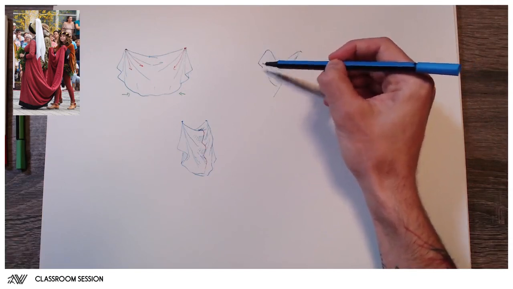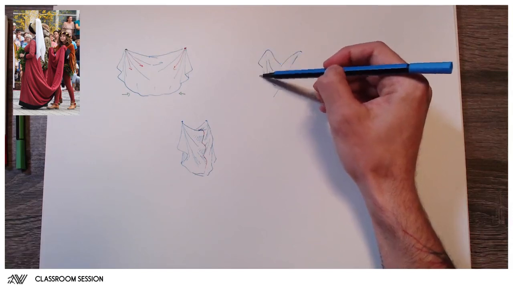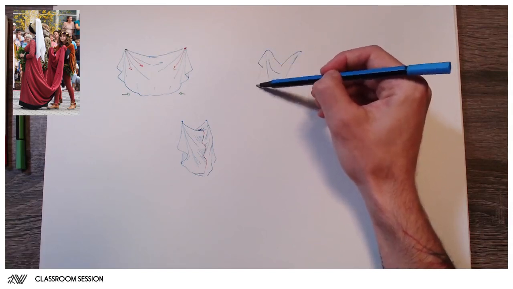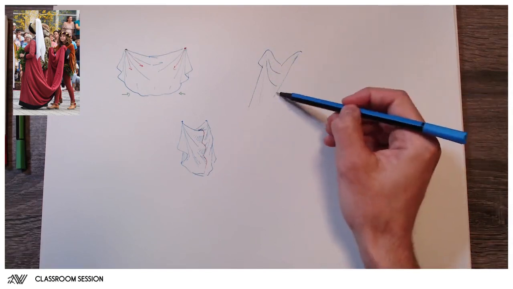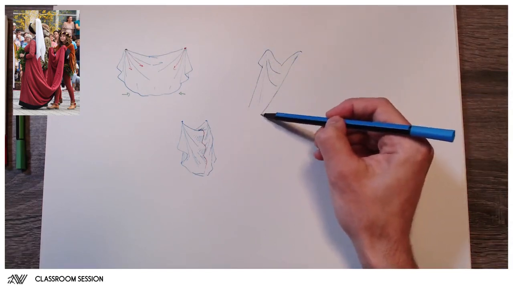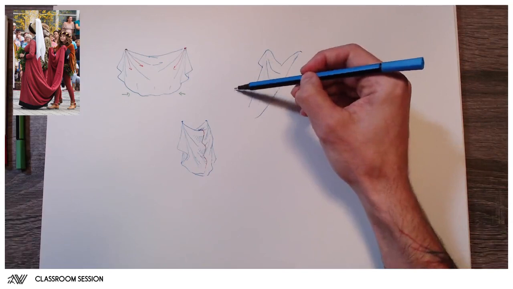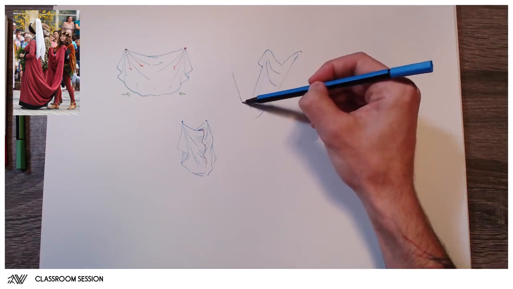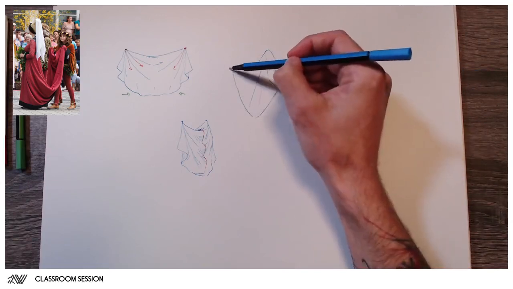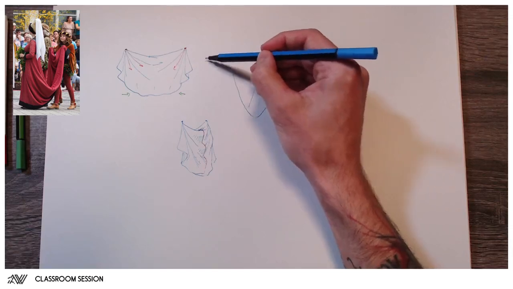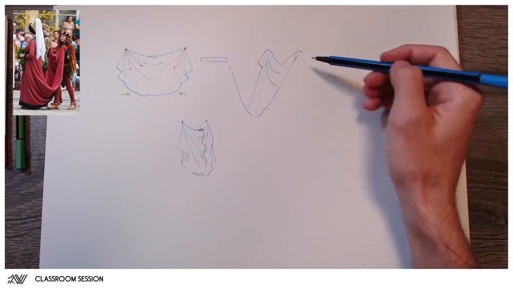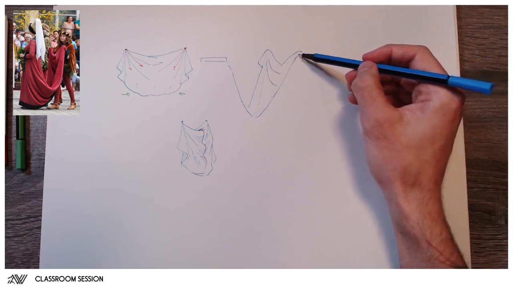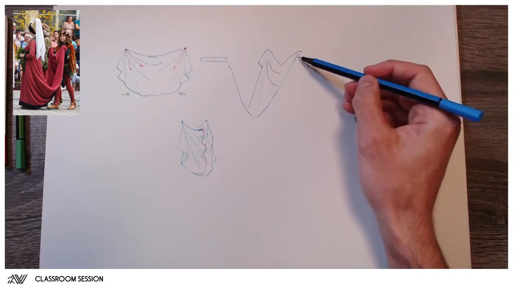There's a small drop fold here. And then this piece of cloth is going up again towards the skirt of that woman. And so this is the belt of the woman, right? And so we have another diaper fold being created.